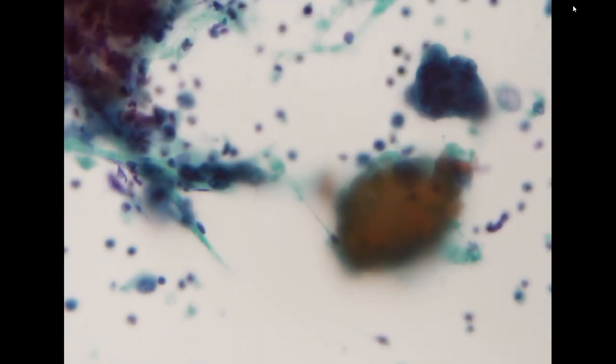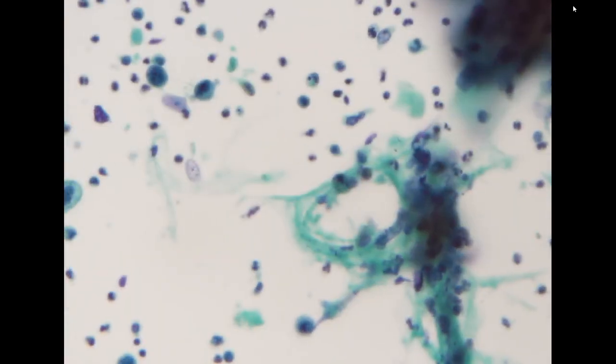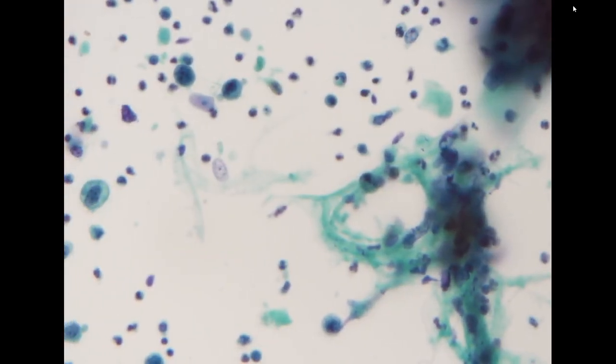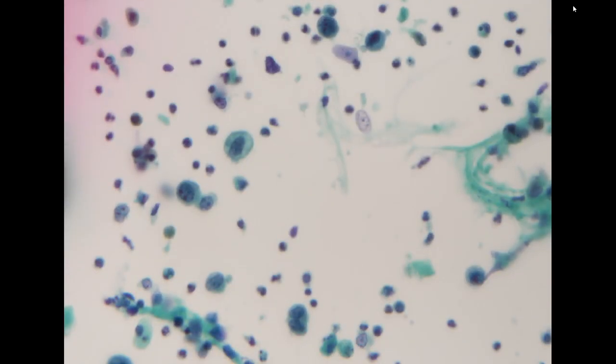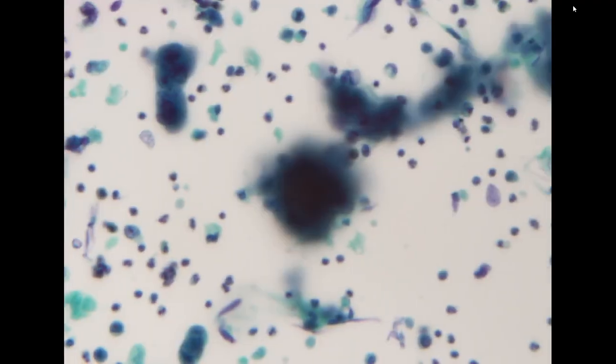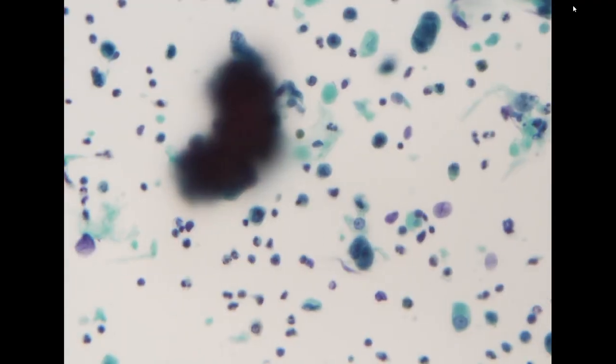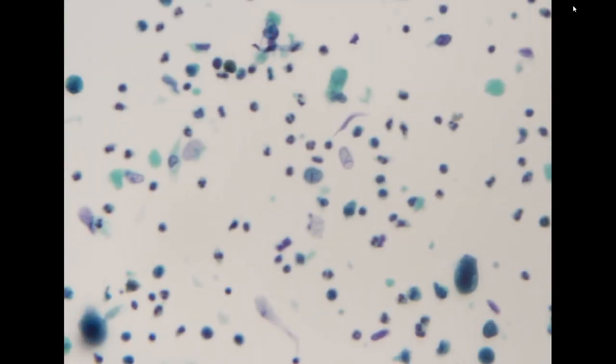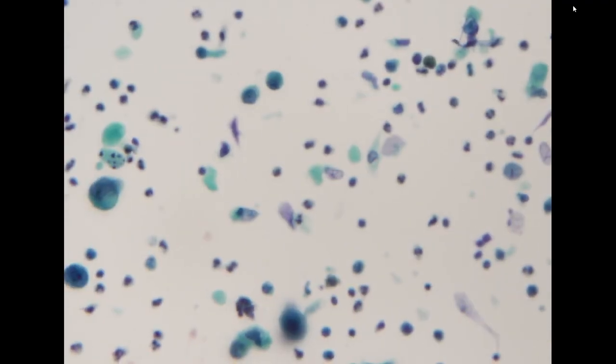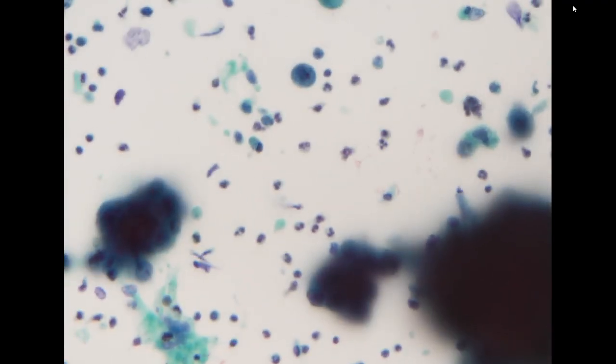This type of individual cell is easier to interpret compared to the larger fragments. Sometimes the fragments are very difficult to see through, so we pay attention to these smaller individual cells in the background. So in this specimen, it is positive for high-grade urothelial carcinoma, where you can easily find some typical high-grade urothelial carcinoma cells.